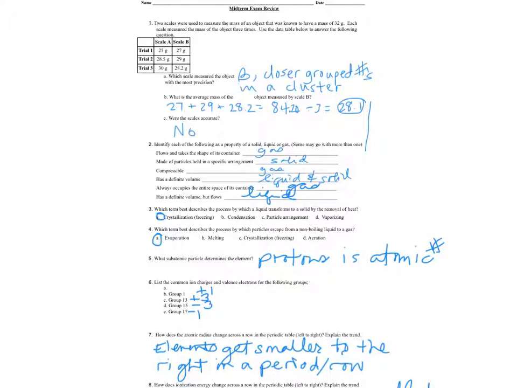The mass was measured. Since the actual mass of the object is known in the sentence at the top to be 32 grams, and scale A and scale B measured the mass in 3 different trials each, none of those values are close to 32 grams. So for question C, none of those measurements were accurate. No, for letter C, the scales were not accurate.